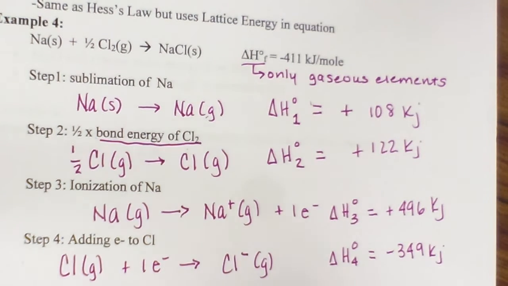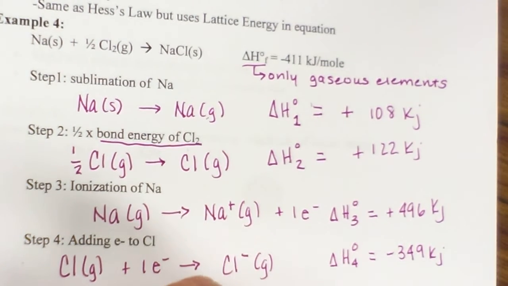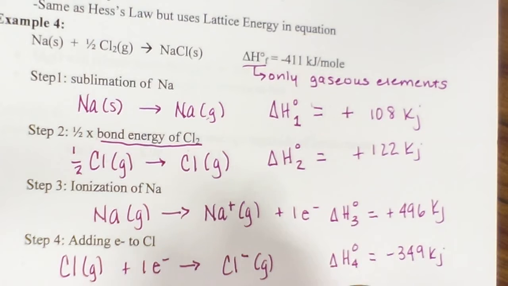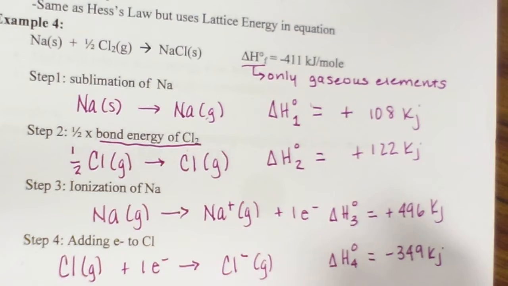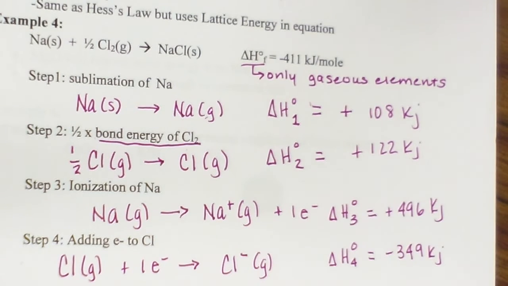So we're going to get Na+ in a gas plus Cl- in a gas, and that is going to make sodium chloride in a solid. And the problem is we don't know what this is. This is delta H5. So the point is, what is this number, right?